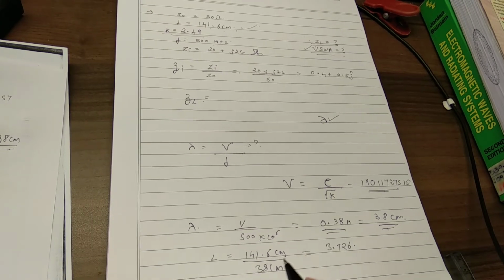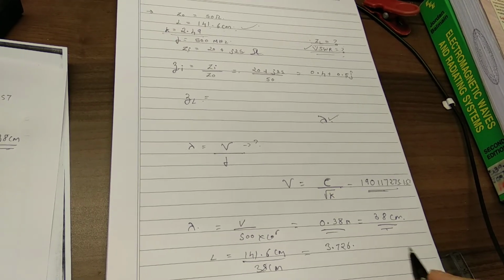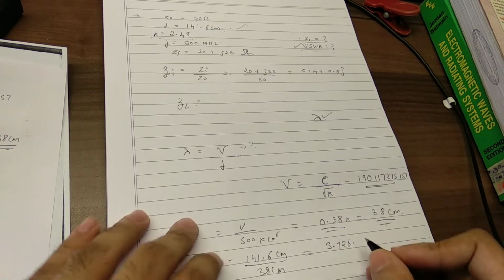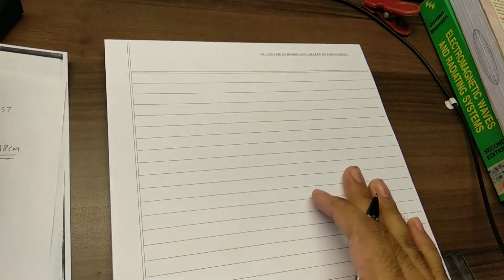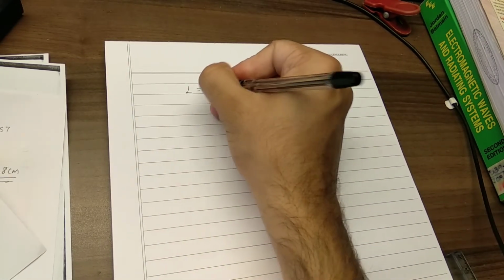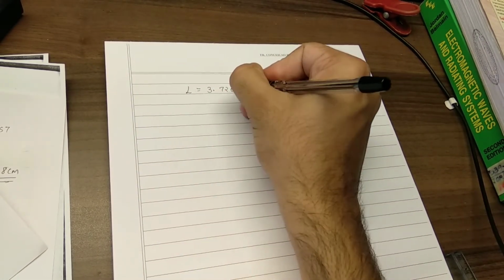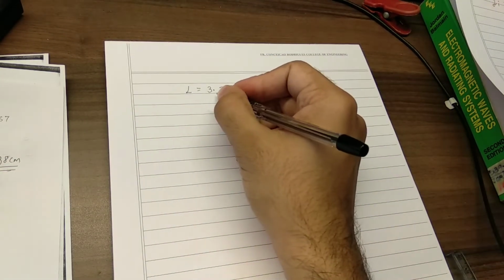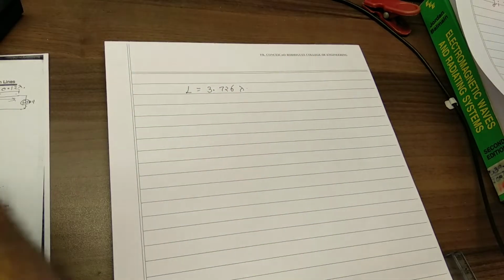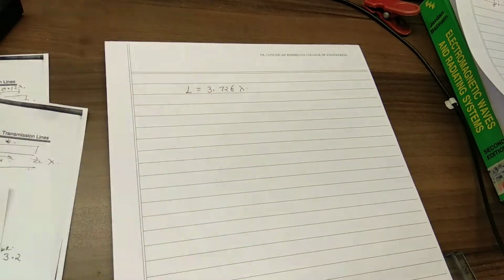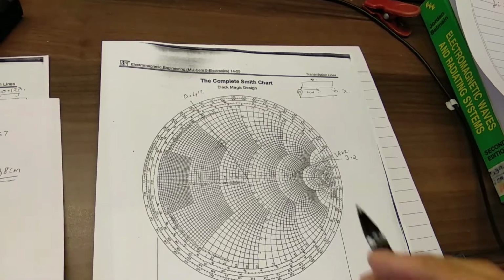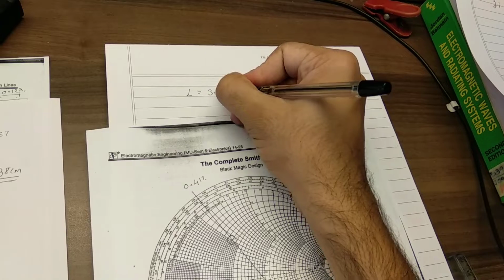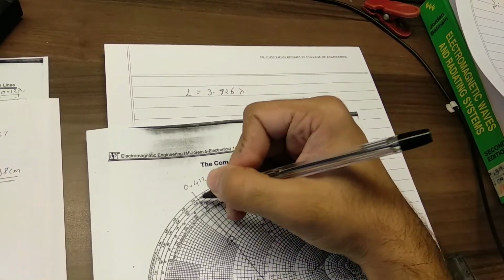So now I know my length is 3.726 lambda. I have to locate it on my Smith chart. This is my length from the input side.